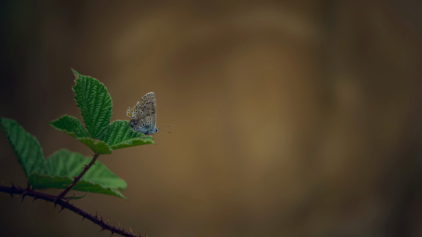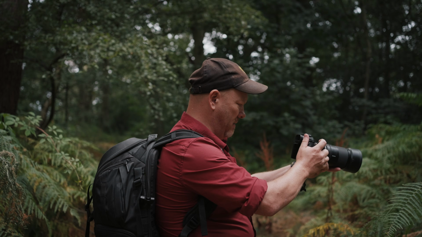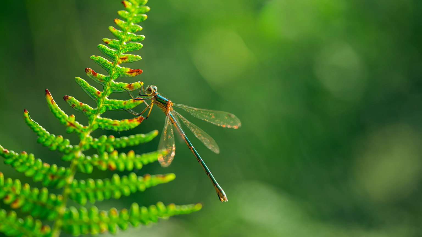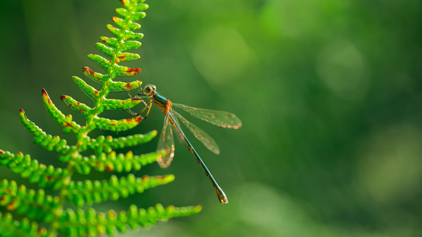Minimalistic insect photography is a great way to try out insect photography before committing yourself to buying gear for macro photography. It really is. You can go out, just use the lenses you've got, look for a minimalistic scene, and when it comes to the backgrounds, the further away the background is from the insect, the more blurred out it's going to be as well.